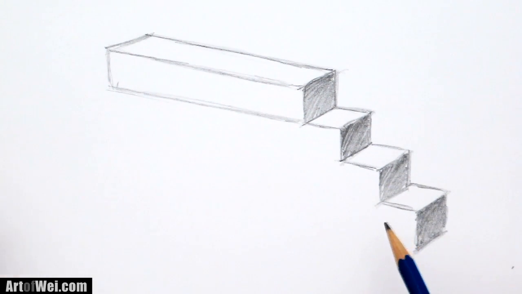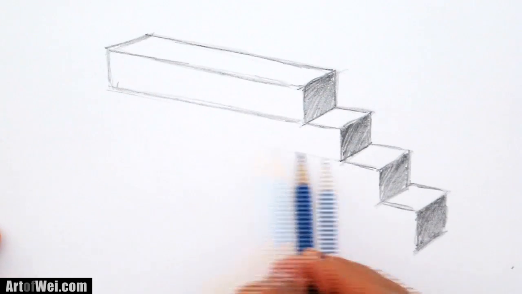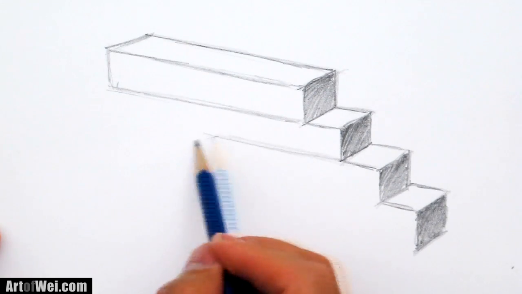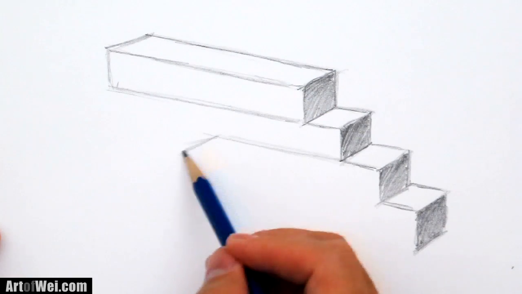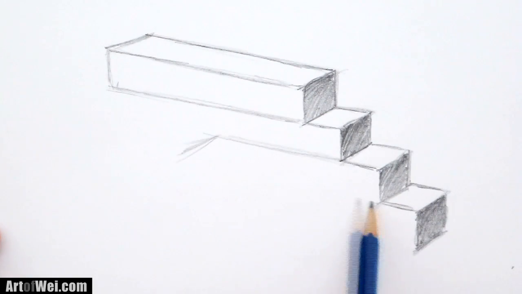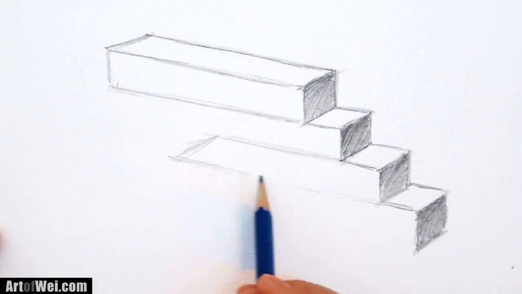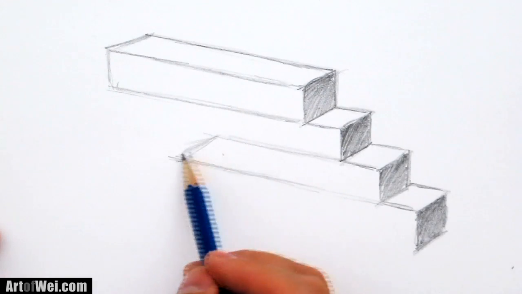Now from here, we're gonna take the third line down here. We're gonna extend this, and then we're gonna draw a little top surface like this, parallel to this surface. And then we're gonna extend this line, and we're gonna meet up with that, so that this becomes that kind of surface.